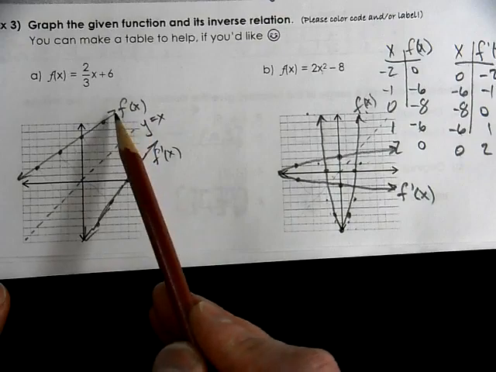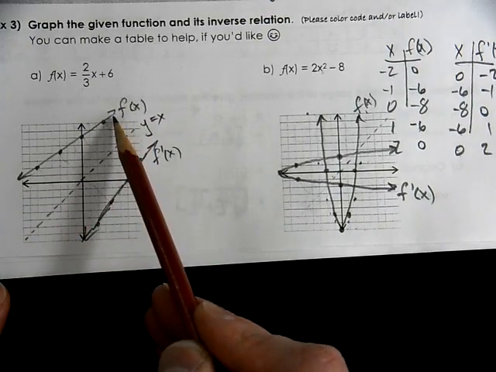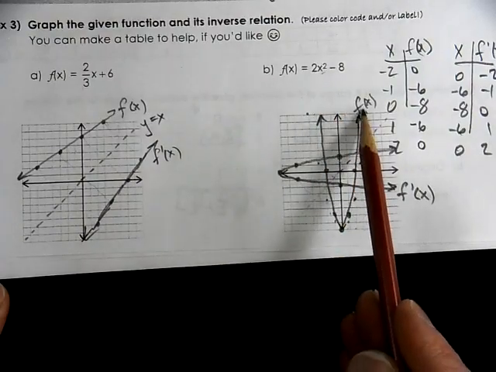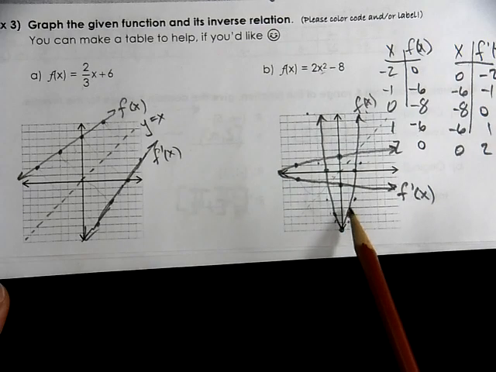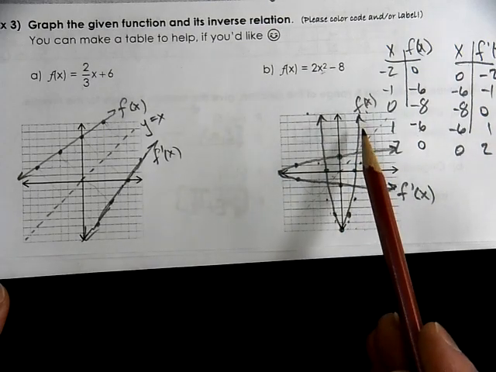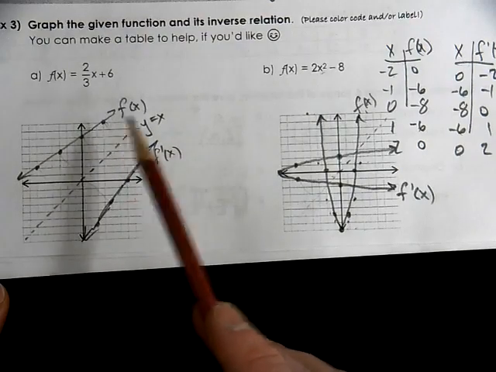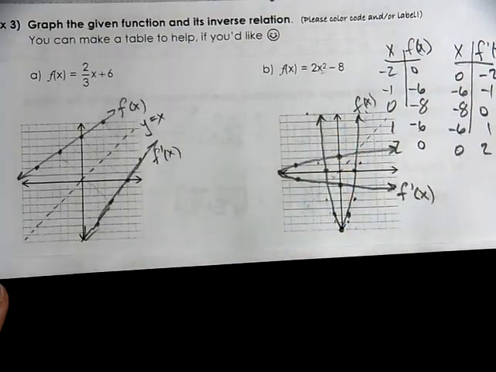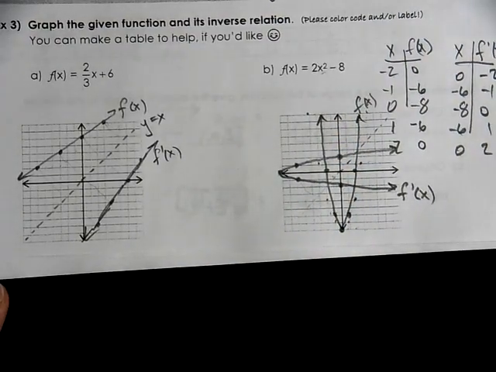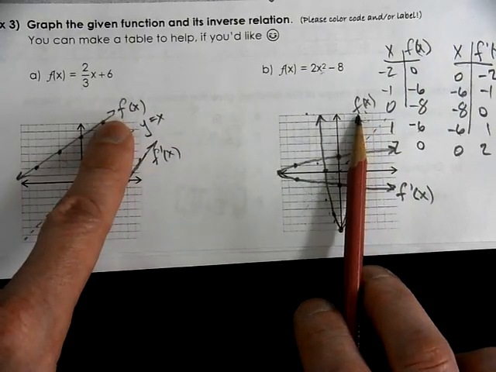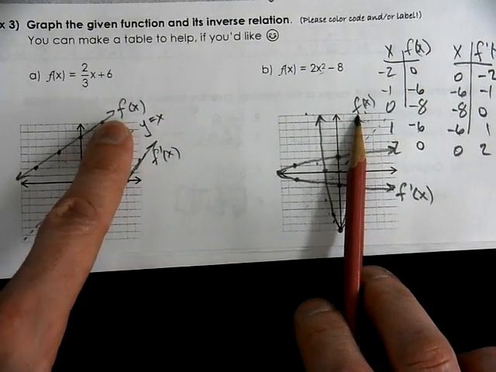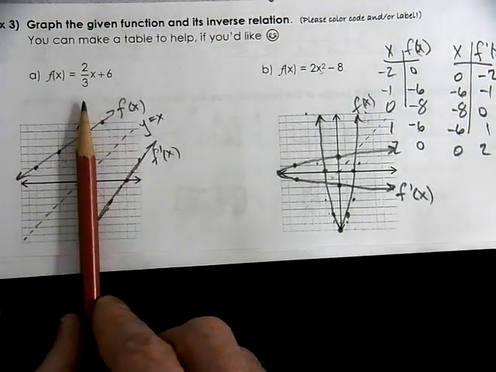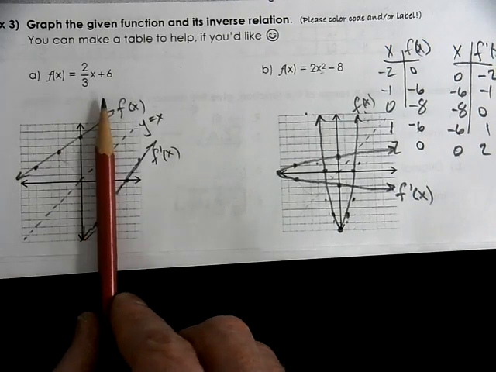Here we have f of x, so that's our original graph. Here we have a quadratic, which is f of x, and that's our original graph. So which one of these f of x's is a function? And the trick question is, they're both functions. This is a linear function. You can tell it's a function because it passes what we call a vertical line test.